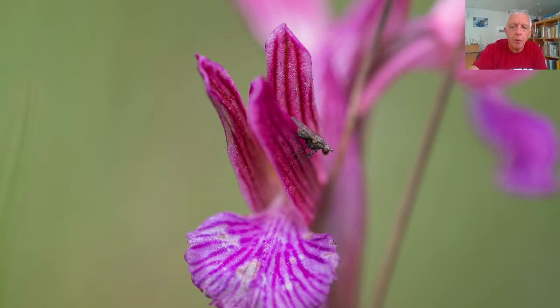This is another example where I decided to open up to get only the front part of the orchid in focus while I had the background blurred and the back part of the orchid blurred. And it turned out that I was photobombed by a small fly, which is also in focus. But I think the image is aesthetically better than if I had chosen an f16 aperture and got the whole flower in focus.